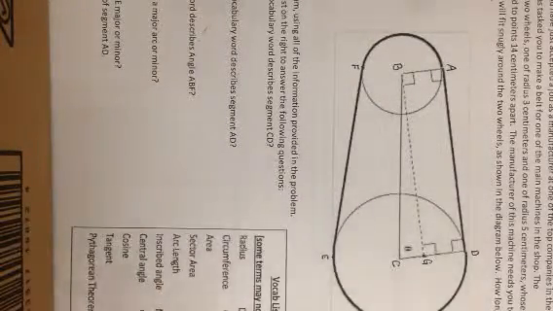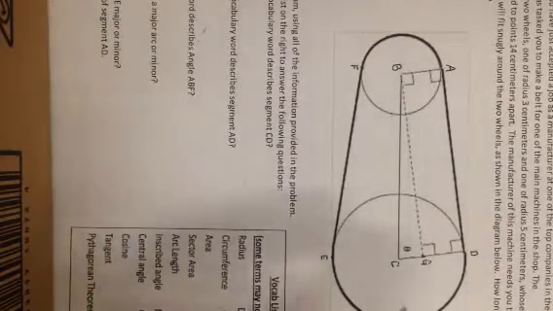Alright kiddos, welcome back. So your performance task before spring break. Let's talk about it. First thing, labeling the diagram here.